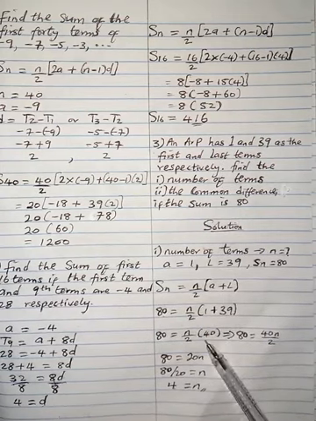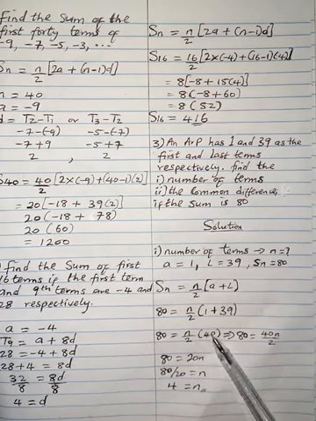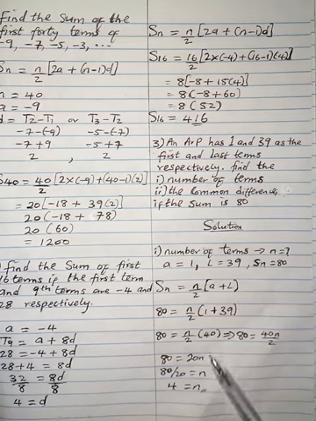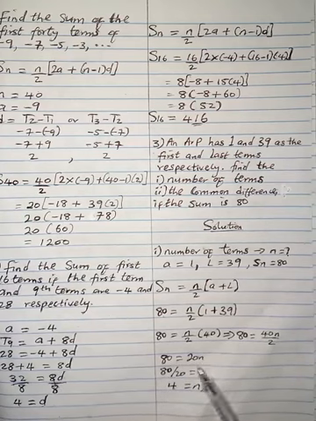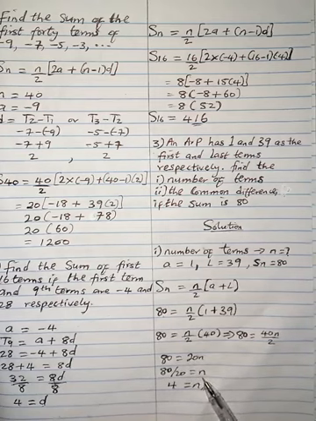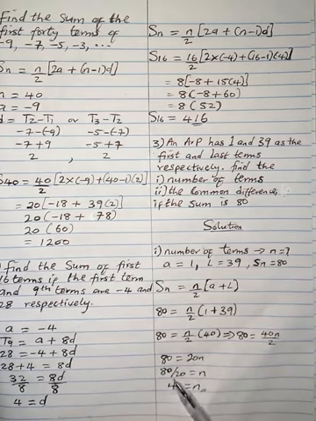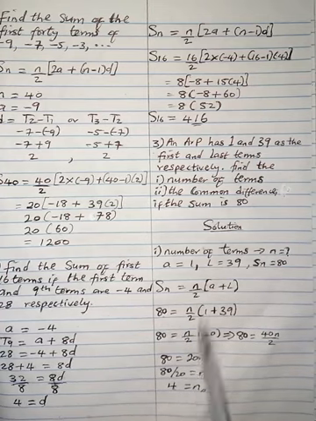1 plus 39 will give me 40. Of course, 2 can divide 40 to give me 20. And that 20 times n will give me 20n. Of course, I still have my 80 carried along. Now, I'm looking for n. For me to get n, I have to divide everything here by 20. Dividing by 20, 20 will cancel 20, n will be left alone. 80 divided by 20 will give me 4. So 4 is equal to n. Therefore, the number of terms is equal to 4.